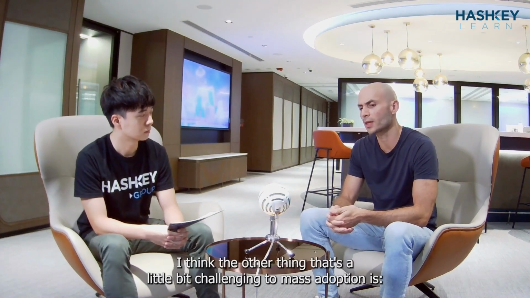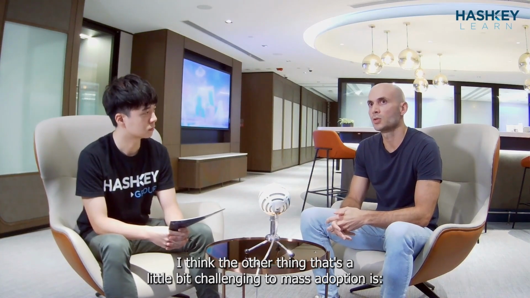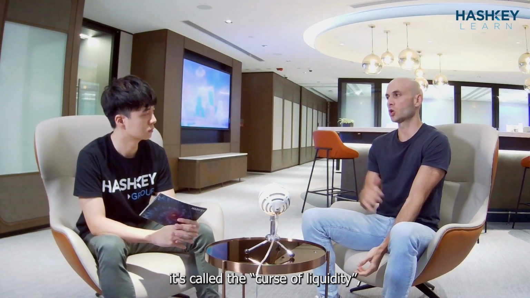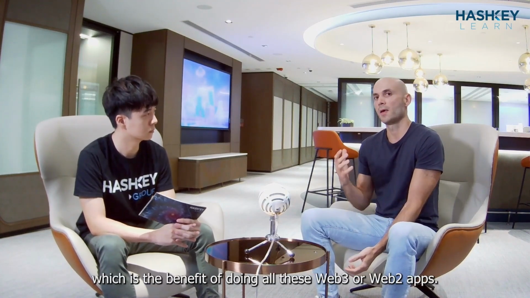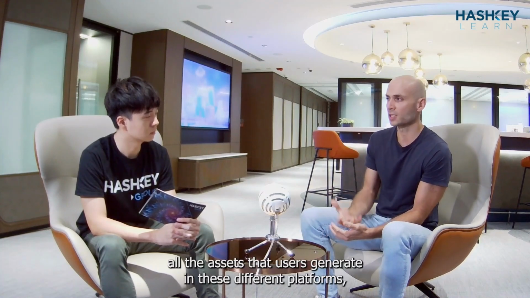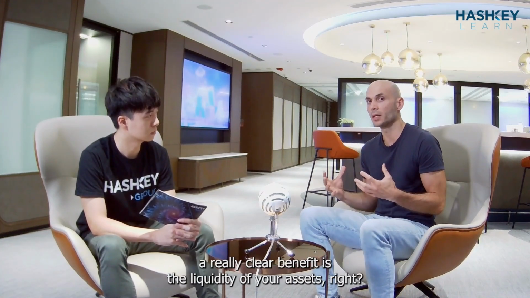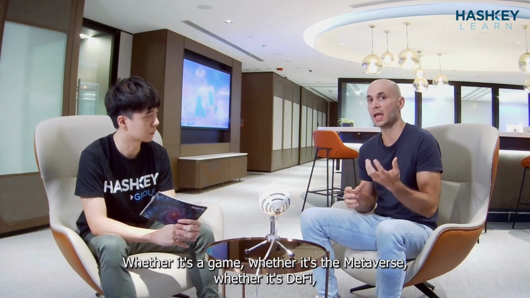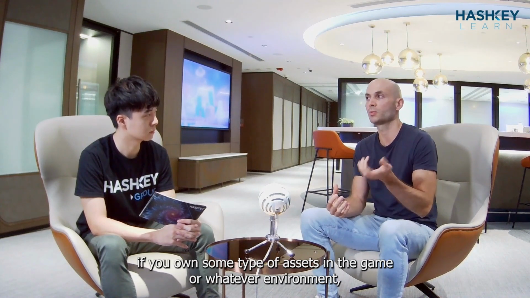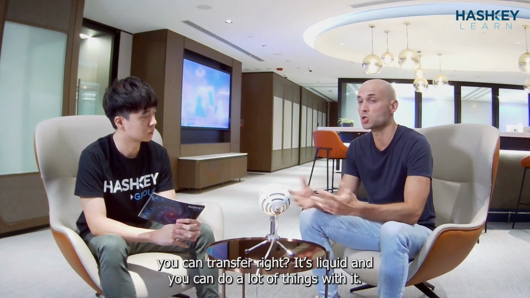The other thing that's a little bit challenging to mass adoption is something I heard a term for, I think 3 or 4 years ago. It's called the curse of liquidity. The benefit of doing all this, Web 3.0 apps and all the assets that users generate in these different platforms, a really clear benefit, is the liquidity of your assets. Whether it's a game, the metaverse, or DeFi, if you own some type of asset in the game or whatever environment, you can transfer it. It's liquid.